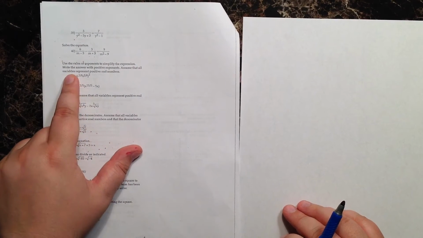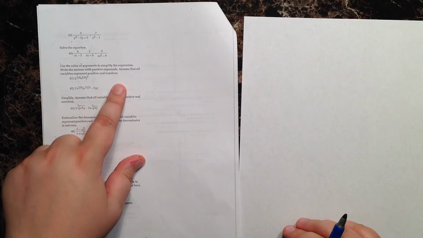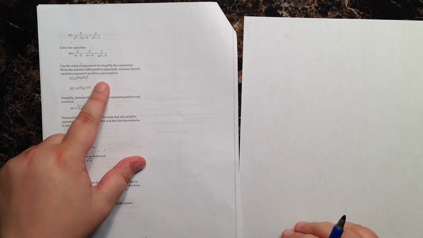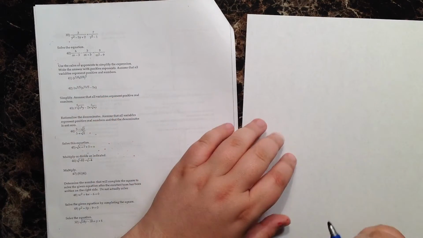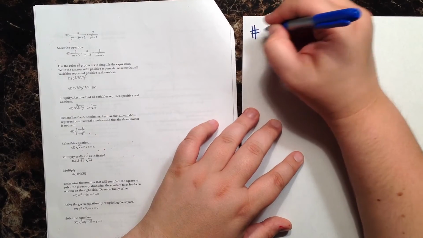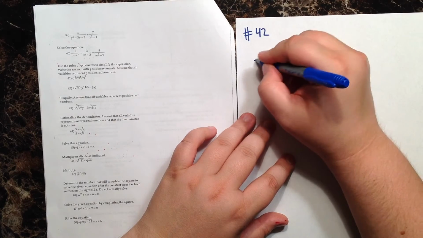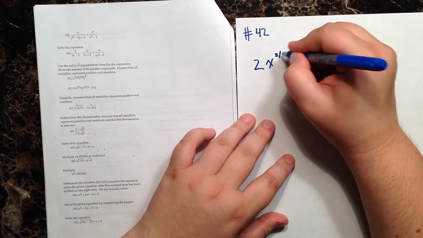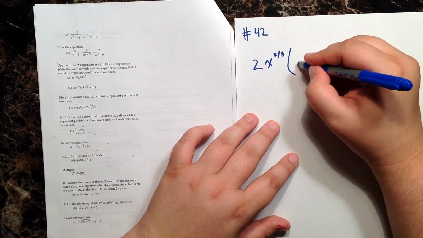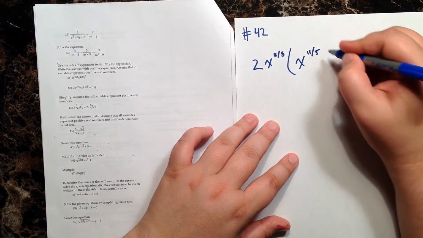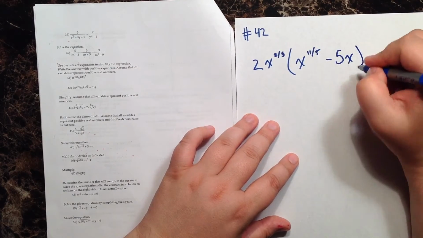All right, so the directions for number 42 are again the same as 41. They want us to use the rule of exponents to simplify the expression. Write the answer with positive exponents. Assume that all variables represent positive real numbers. 42. All right, and they give us 2x to the 2/5 power times x to the 11/5 power minus 5x.